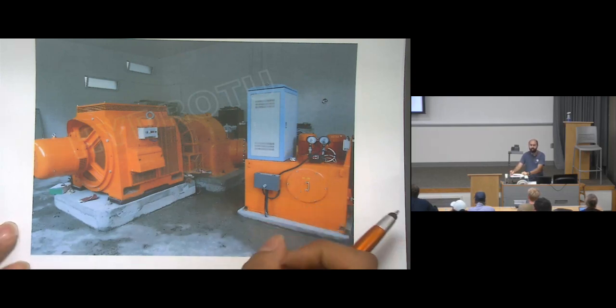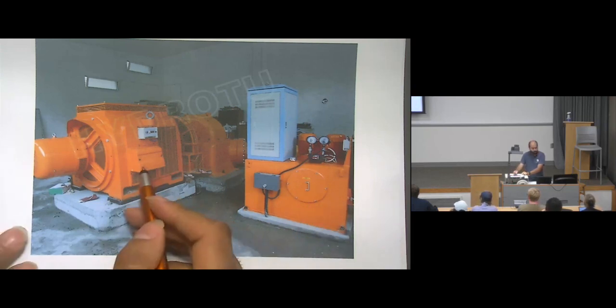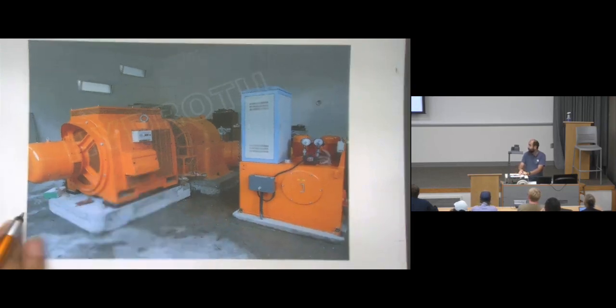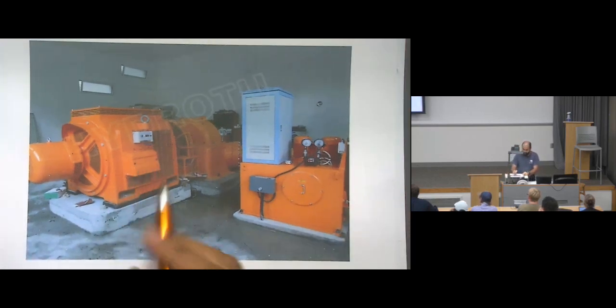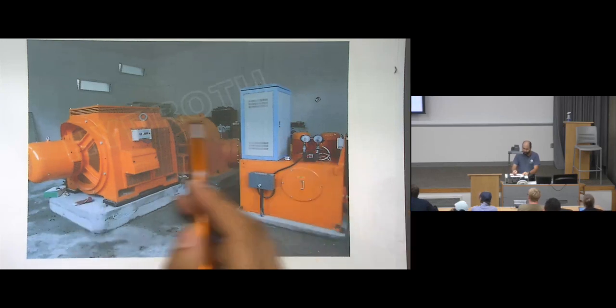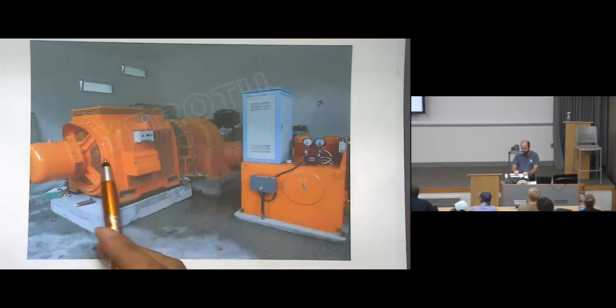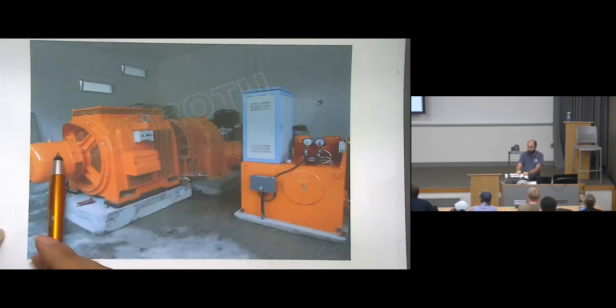That's a special type of small generator. But this one is what is used right now. This is called a three-phase synchronous generator, or AC synchronous generator. It has many parts on it to control the generation.